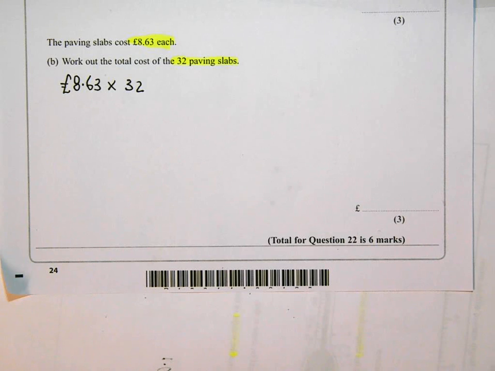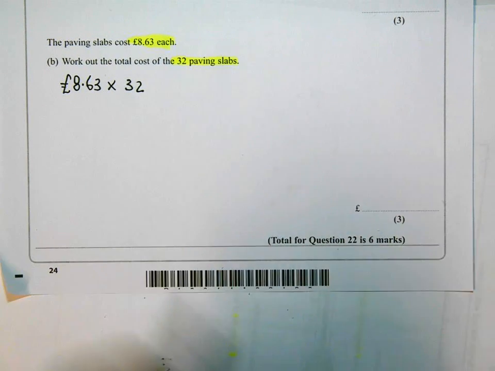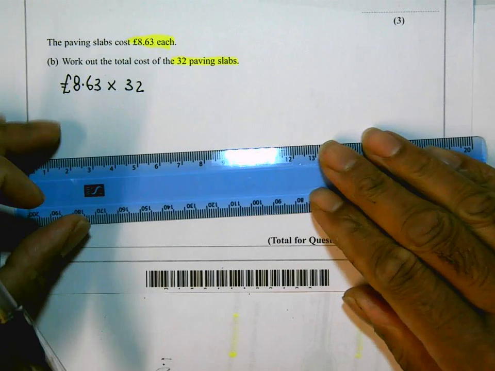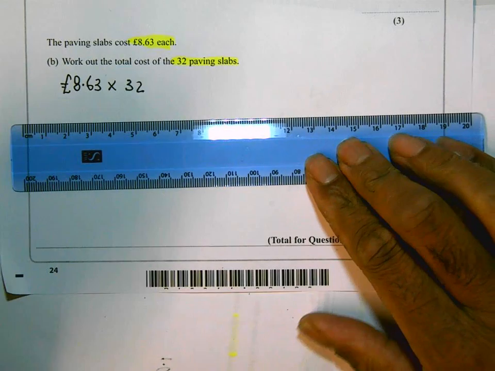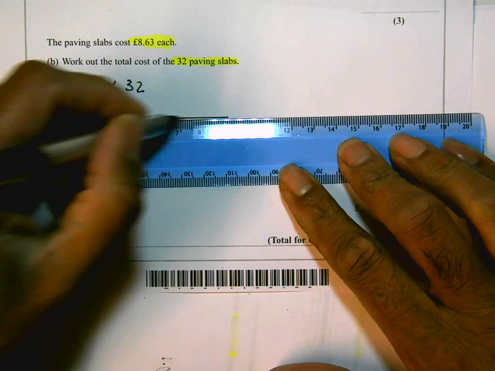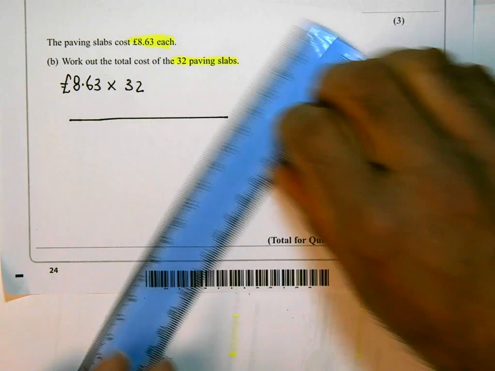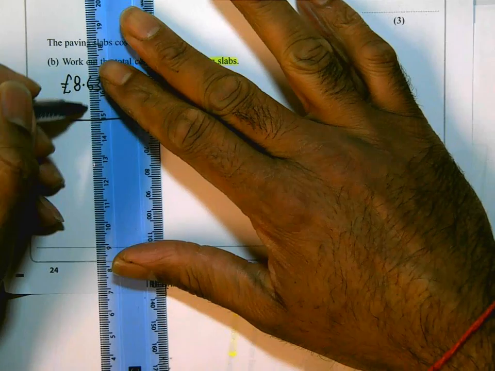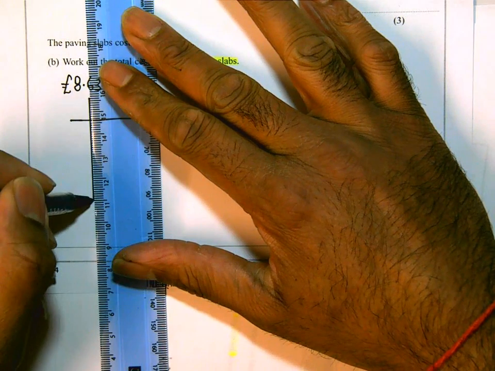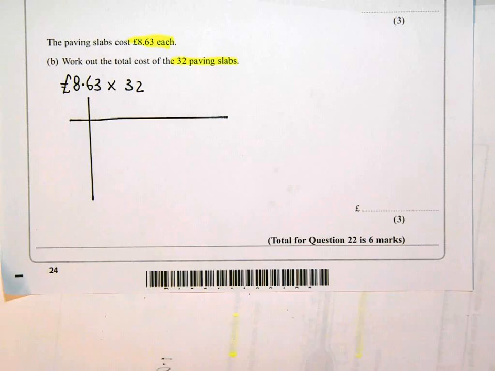And most people seem to prefer the box method for this. 863 times 32. Now, if I'm using the box method for this, I am going to set it out in a clear way. Now, 8.63 times 32.